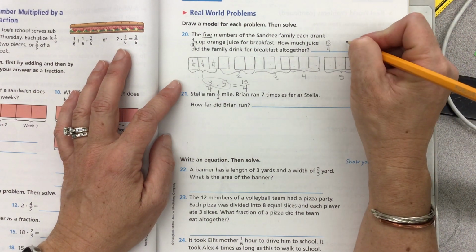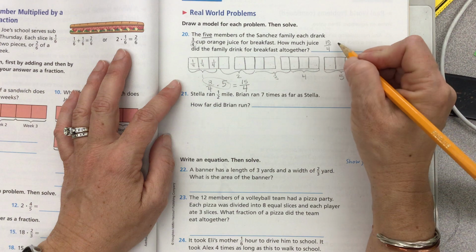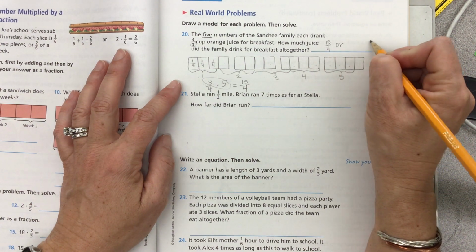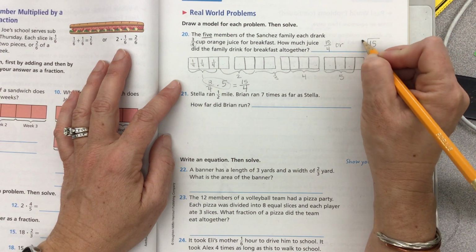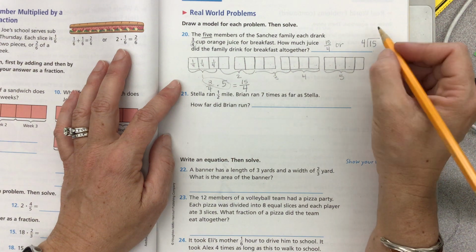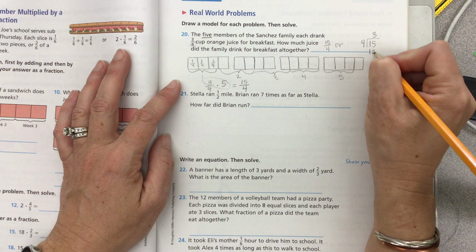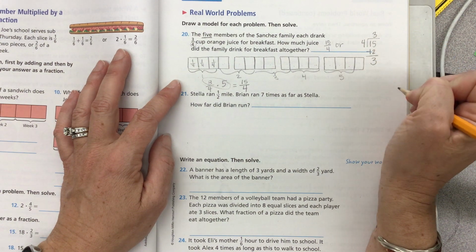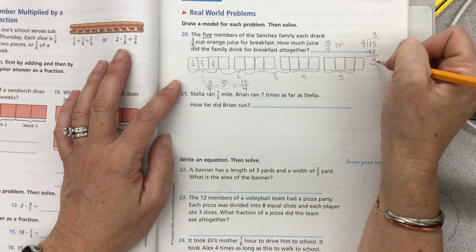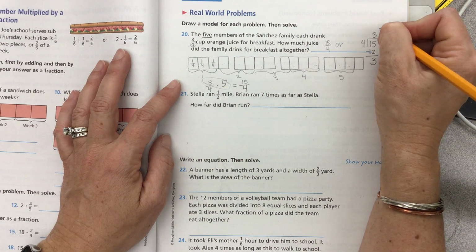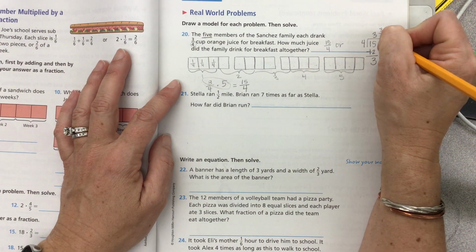And then we've been practicing turning this into a mixed number by dividing 15 divided by 4, which gives us 4 times 3 is 12, and 3 left over, which our remainder becomes our numerator, and the denominator stays the same.